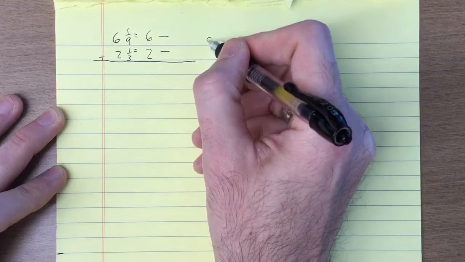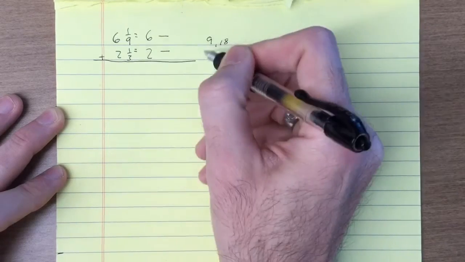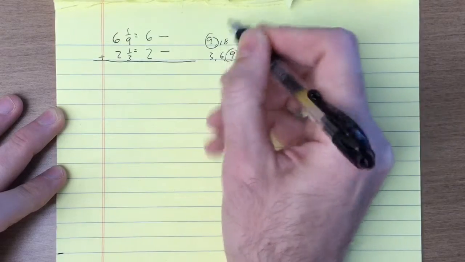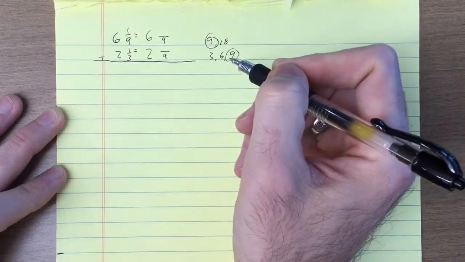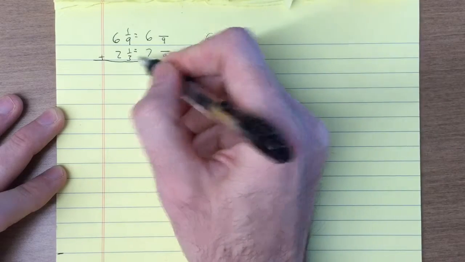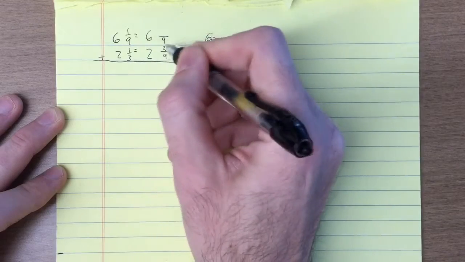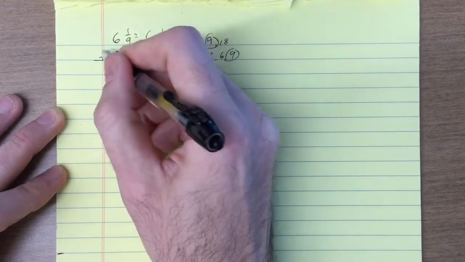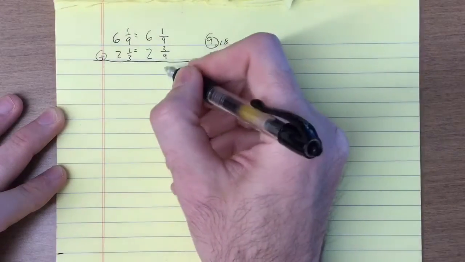For ninths, we think about our multiples. For 3, we think about our multiples. 3, 6, 9, and there it is. So 9 is our new denominator, or our common denominator. 1/3 turns into 3/9. Whatever you do to the bottom, do to the top. 1/9 stays 1/9. We're adding, so I'm going to add my fraction. 1/9 and 3/9 is 4/9.